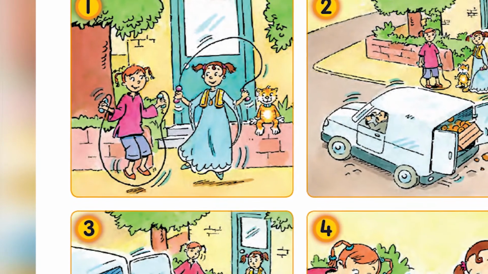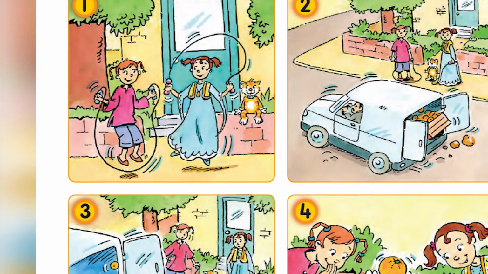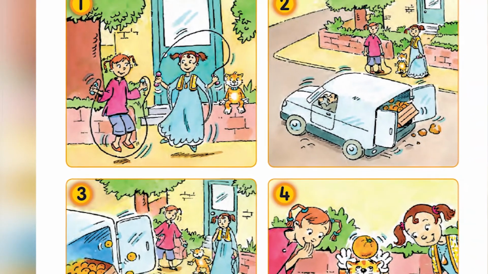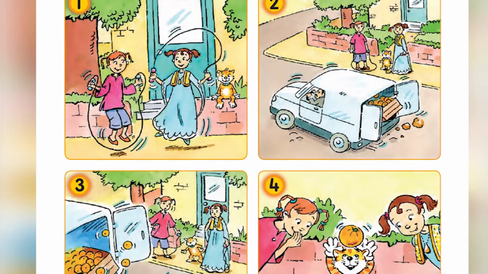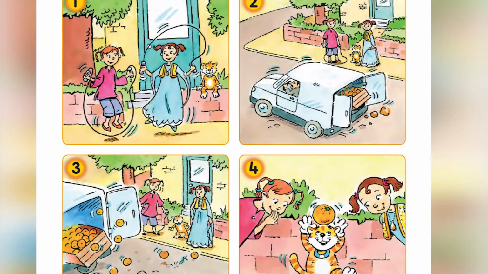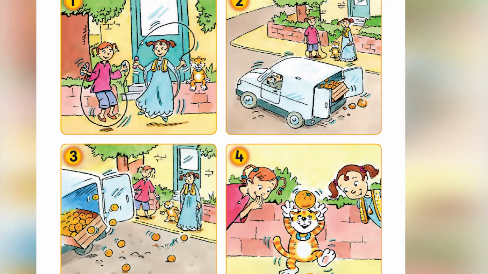And look at the box. What is inside the box? It's many oranges, okay? And also the van is up and down, up and down. What happened? The box is open and all the oranges are spilling out.